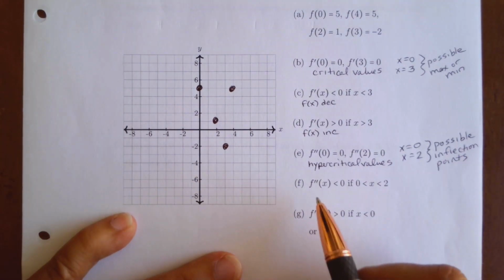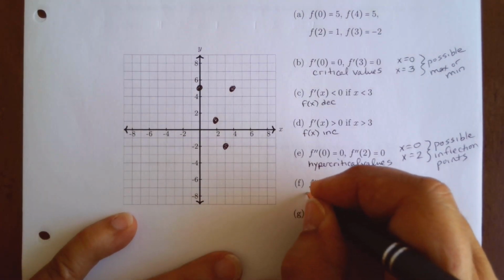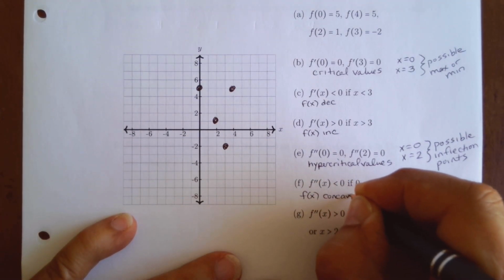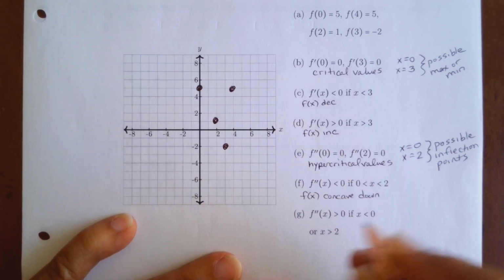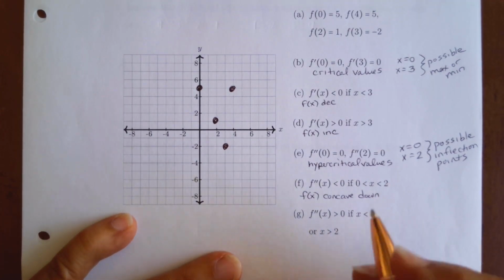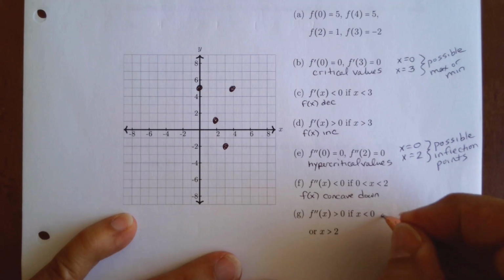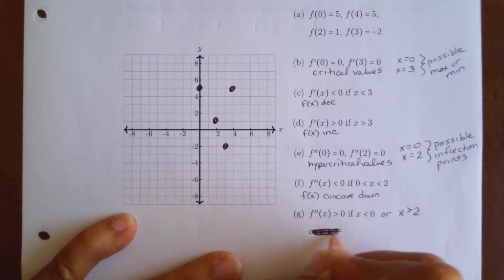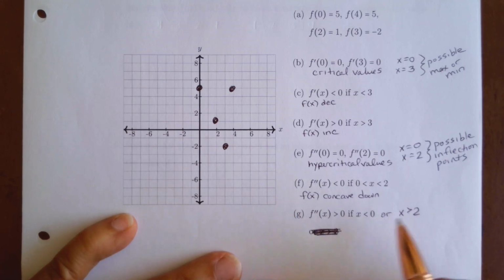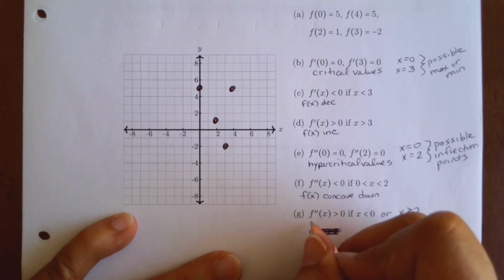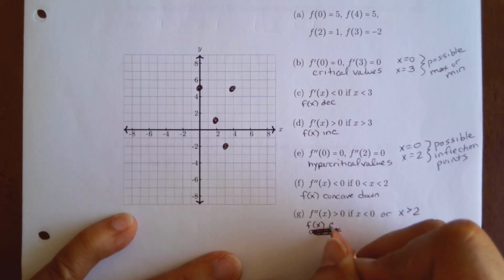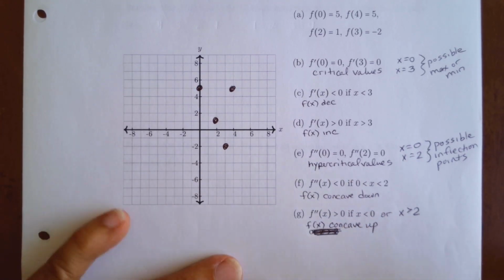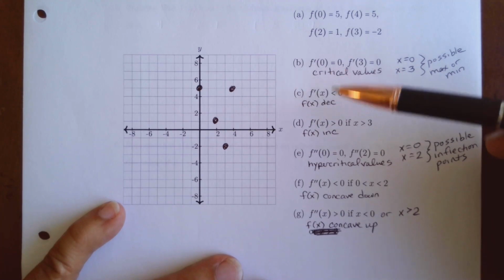All right. Then we've got the second derivative less than 0. So less than 0 is where the function is concave down. And where the second derivative is greater than 0, I'm going to write this over here, or x is greater than 2, because that's kind of weird right there. Okay, just so that all goes together. So this is where your function is concave up. Okay, where the second derivative is greater than 0. So just kind of going through to tell you what we have.